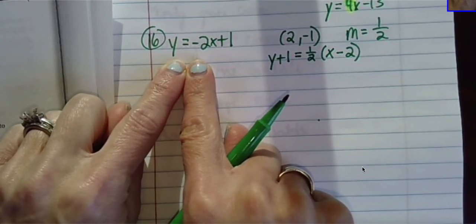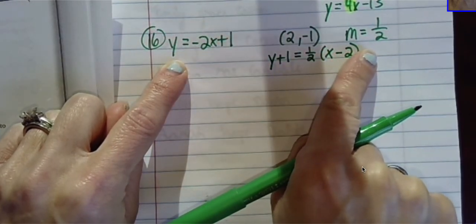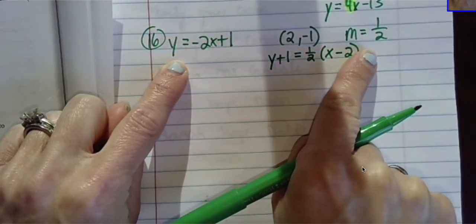Well, what did we learn about perpendicular? Opposite. I thought you just made it a positive 2, not 1/2. It has to be opposite and reciprocal. It has to be both things to be perpendicular.